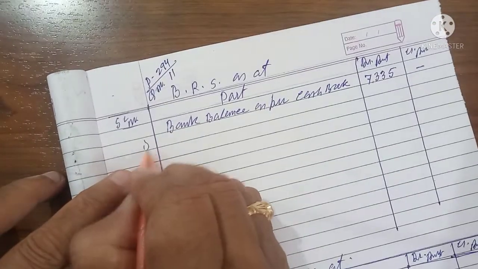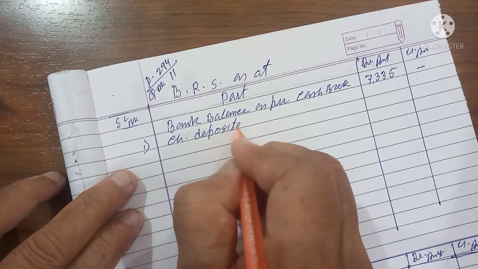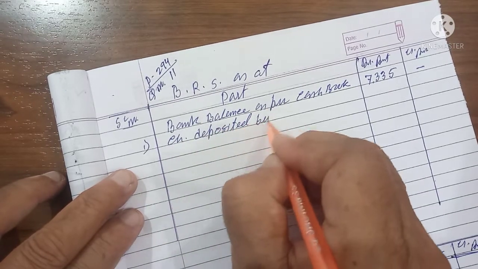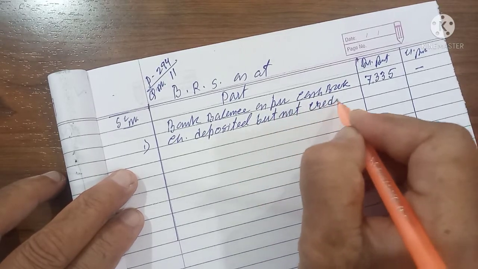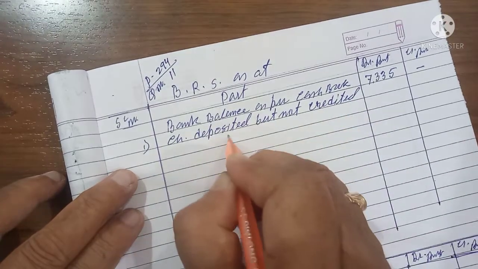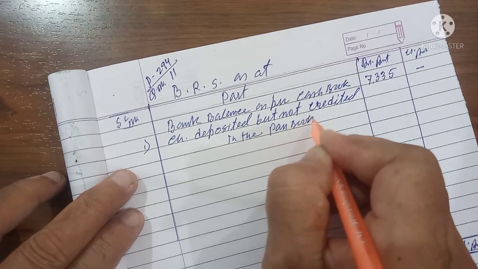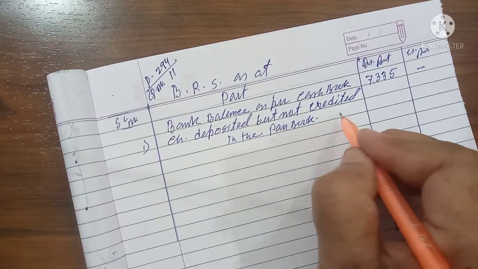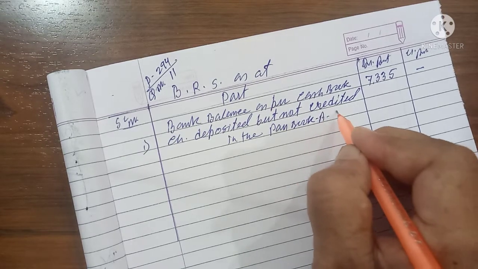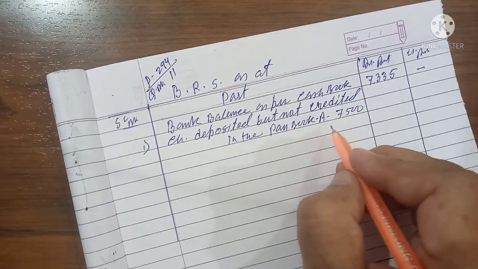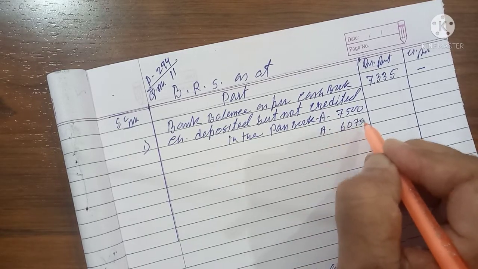First one, cheque deposited but not credited in the passbook. How much? One is coming from Arvind, it is 7,500, and it's coming from Ashish, of rupees 6075.